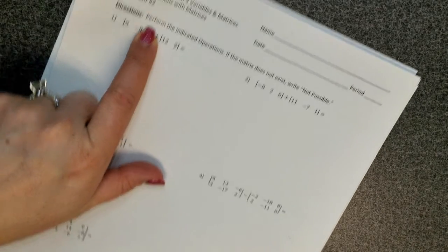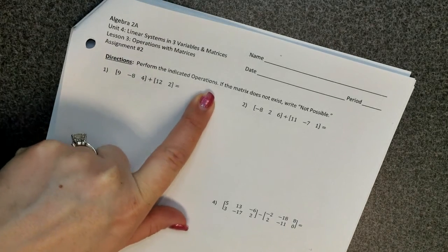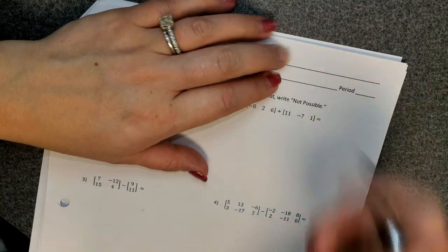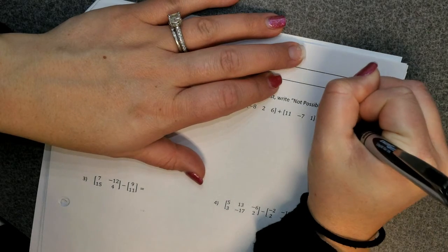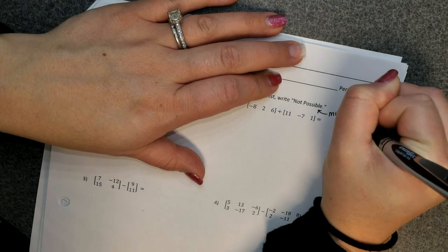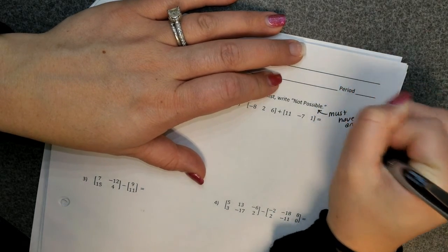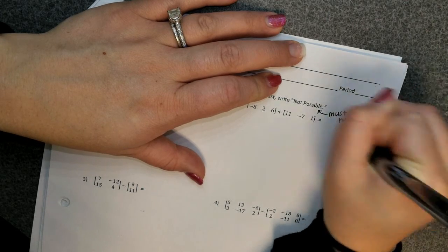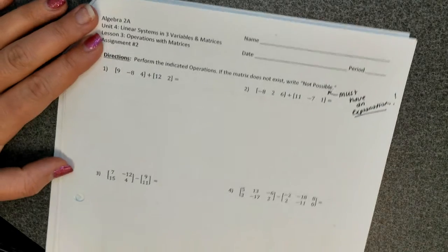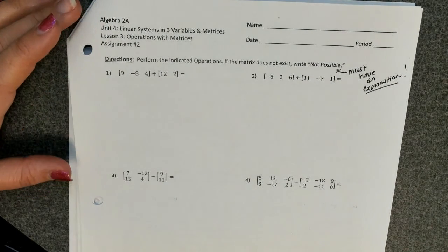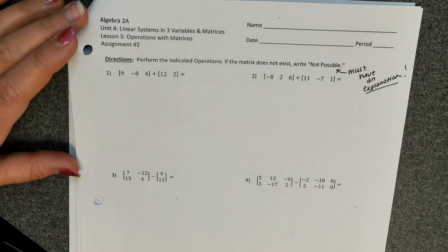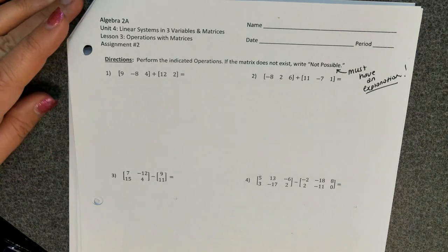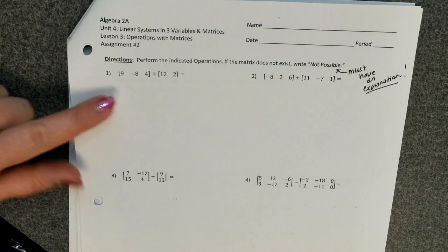It says, perform the indicated operations. If the matrix does not exist, write not possible. Okay, if it's not possible, you must have an explanation. Okay? And I'm telling you that now because that is a requirement on your quiz, which it does state in your quiz, so I want to make sure that we have the practice. Okay, so you must have an explanation.